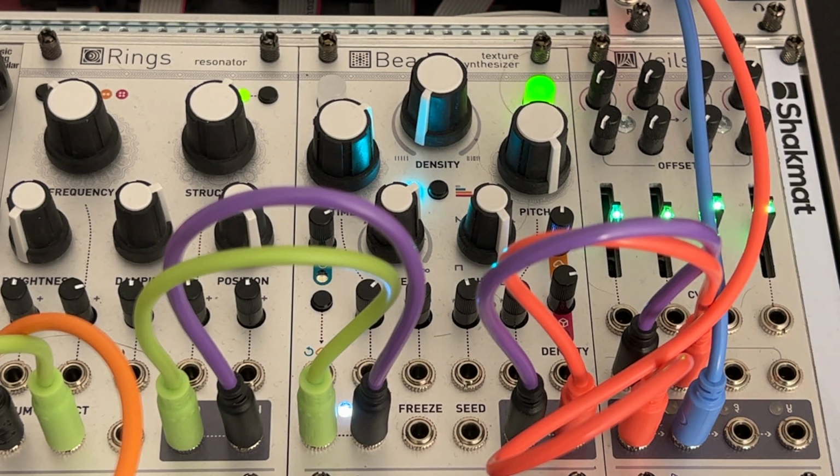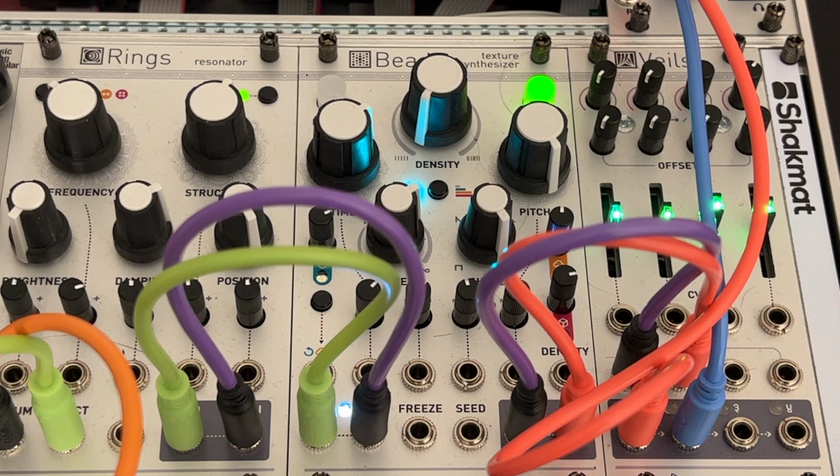So Beads is a texture synthesizer. I'm not entirely sure what that means, but my understanding of how it works is this. I've currently got a random sequence coming from the Turing Machine into Rings, and the audio from Rings is going into Beads. Beads is recording that audio at regular intervals and replaying it, and you can change how that is replayed through the various knobs. So for example, the density knob, which is where it doesn't play back anything at 12 o'clock, at the moment it's constantly replaying the audio because it's fully counterclockwise.